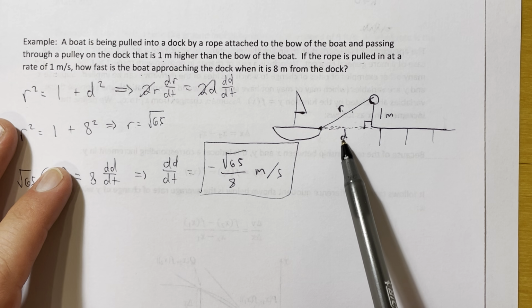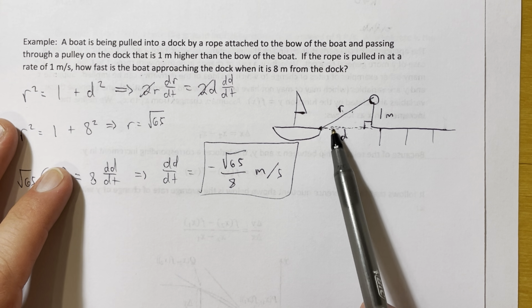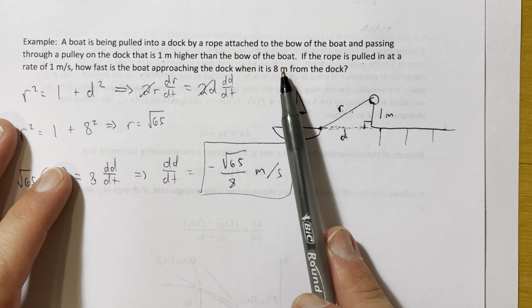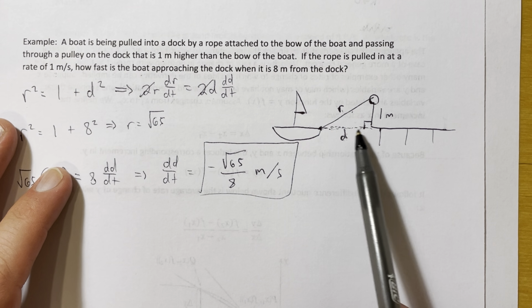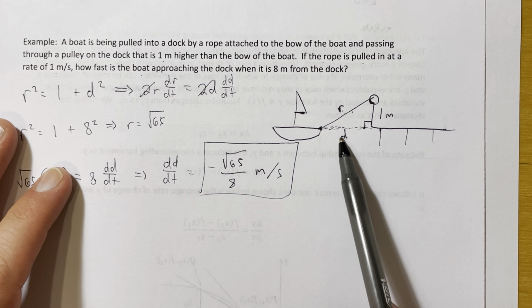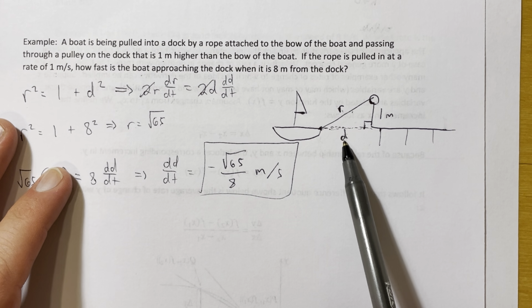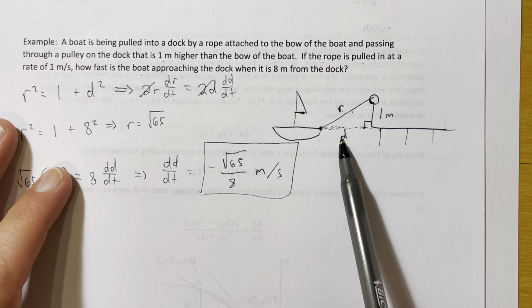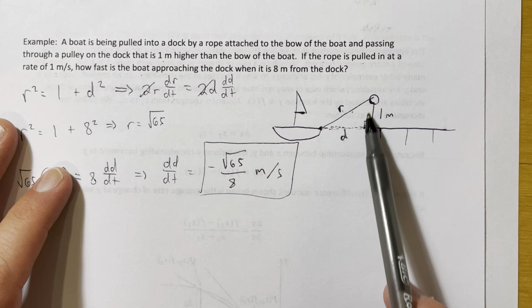D, for example, even though I'm told, when the boat is 8 meters from the dock, so that would be like assigning 8 to D here, that quantity is changing over time. This only happens at one particular instant in time, but over the course of time, this value D is decreasing. So that makes it variable. It's a variable, not a constant. And you don't want to, in your diagram, put constants in there unless it's actually constant.